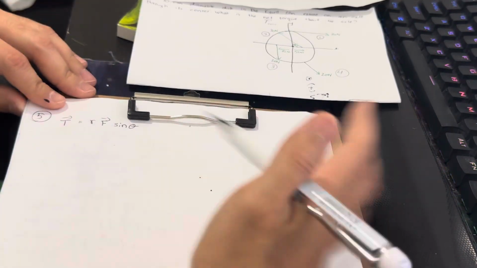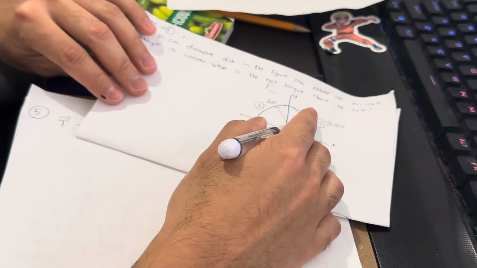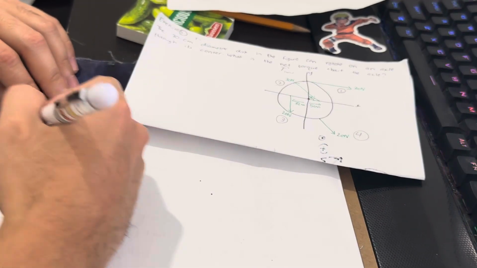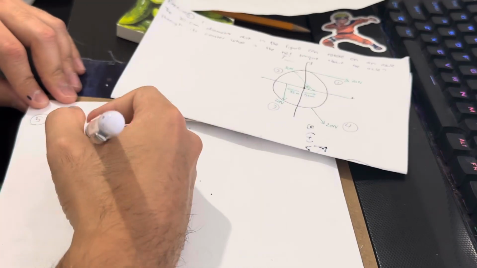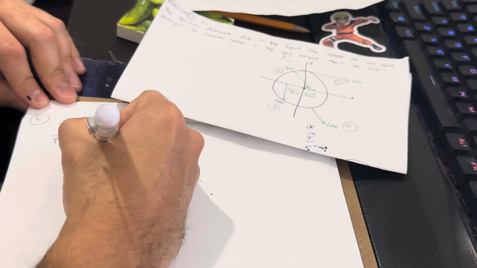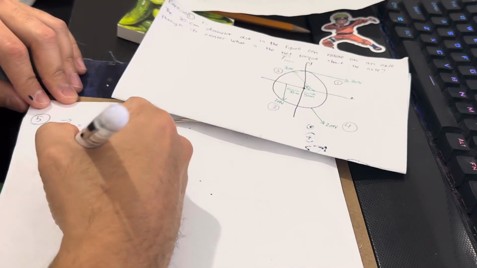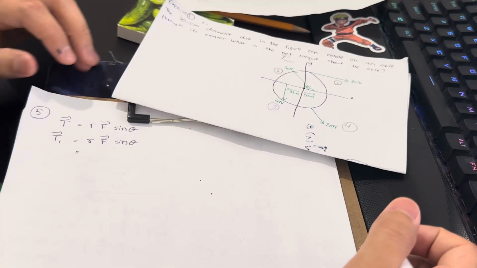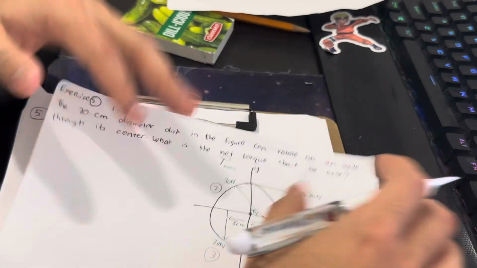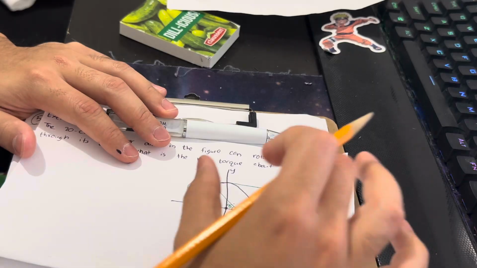Okay, so we're going to find tau for 1. I will say tau 1 is R F sine theta. Okay, so what is the R? R is the radius. So we see from here, where is the radius?